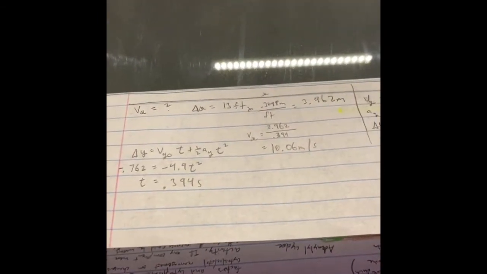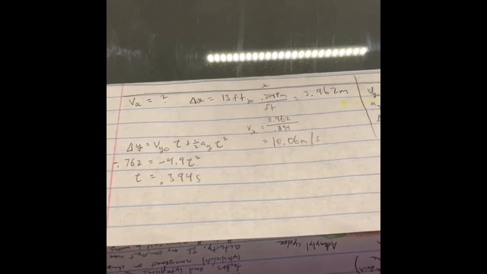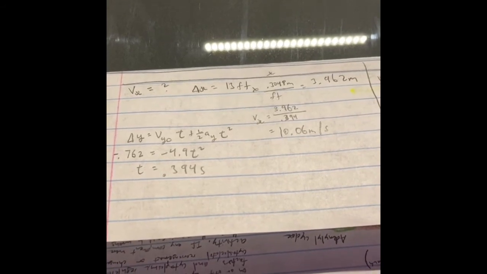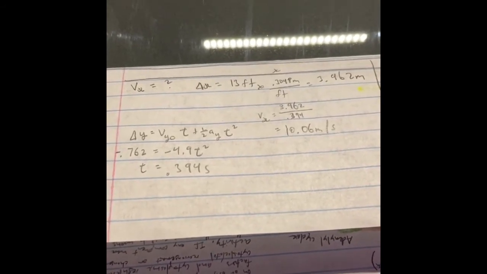So in conclusion, I wasn't able to find the water pressure, but I was able to find the velocity at which the water shot out in projectile motion.